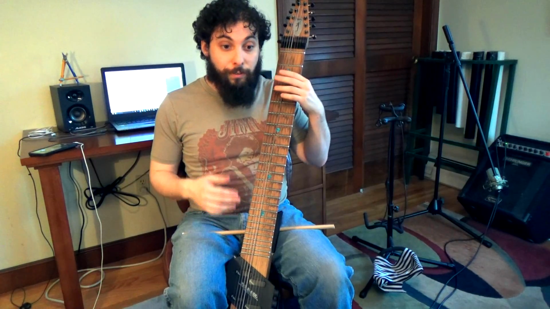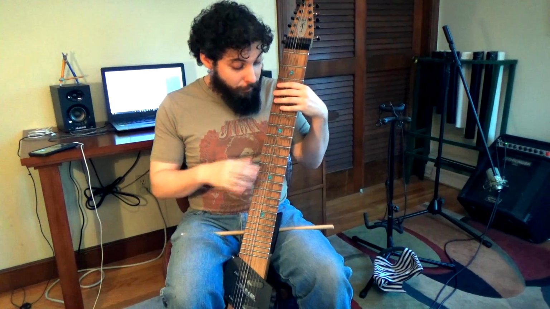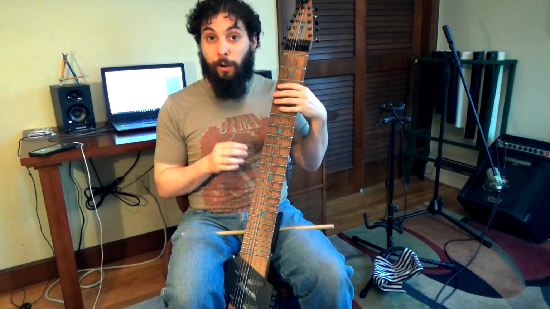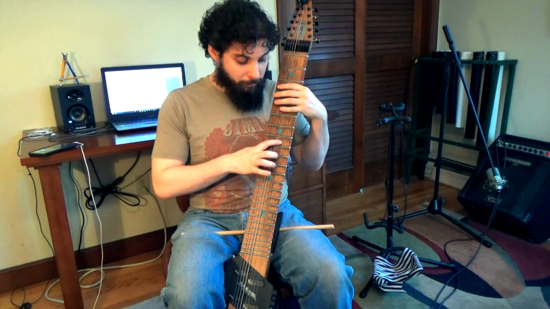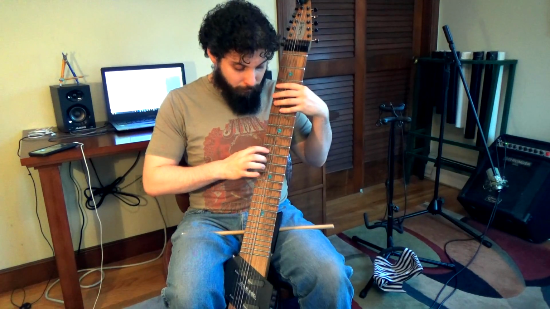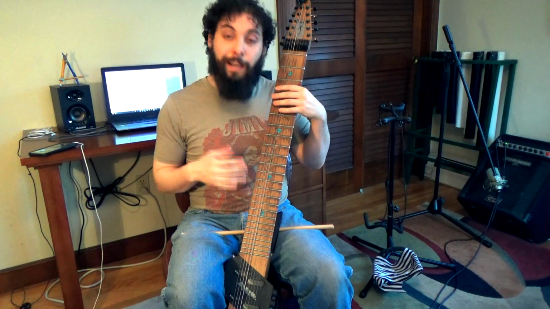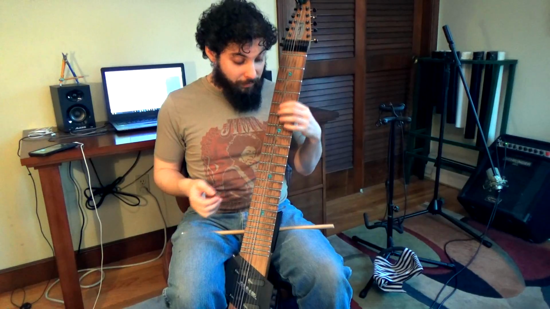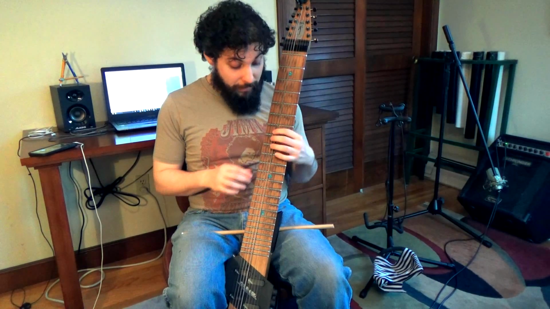Another cool trick, thanks to the tuning, just like anything else, is that you can put the same shapes on one side onto the other and have them still be applicable. And thanks to the octave displacement, it'll always yield a different and interesting sound.